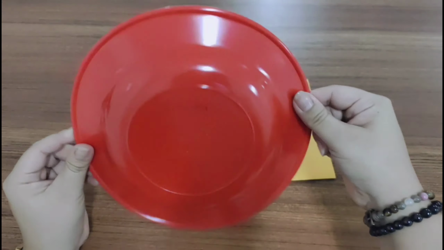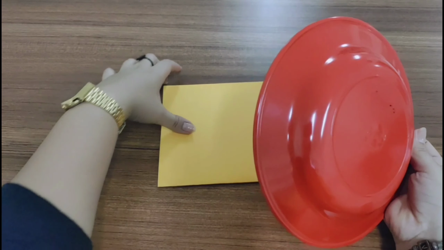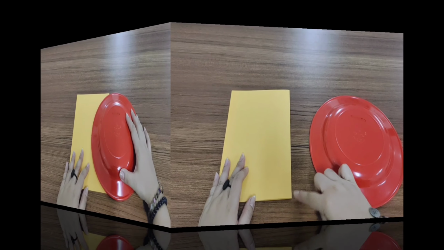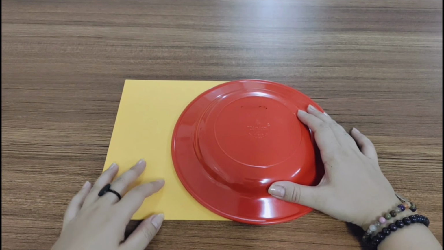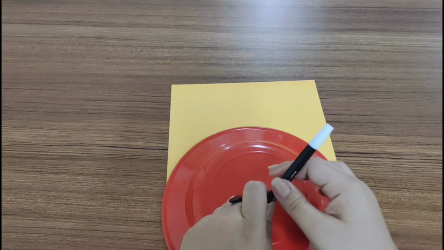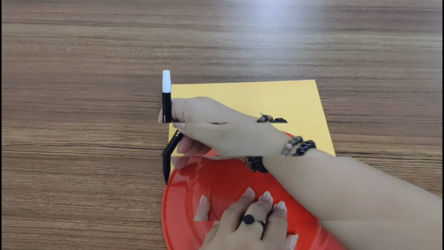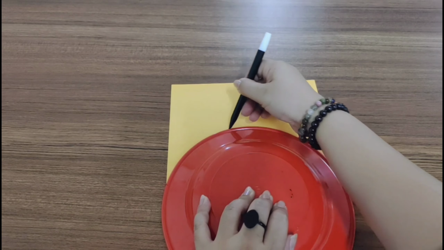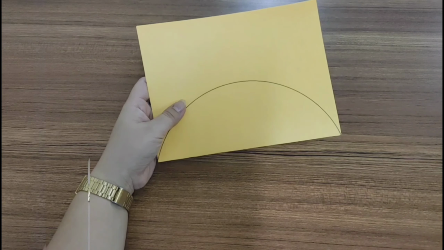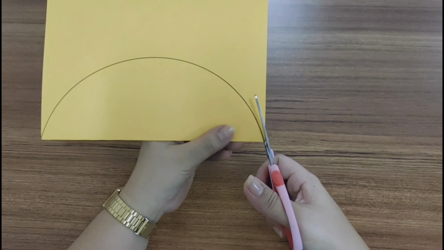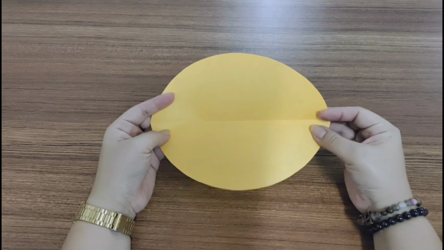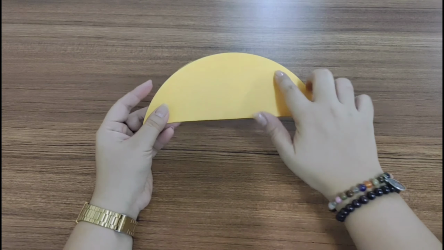And after that, to help us make the half circle, I will use a plate. But friends, if you have other tools that you can use to make a half circle, it's much better. And I will use a black marker to copy the shape. And here is the result. Now, let's take the scissors to cut the shape. Okay, so we are finished with our first step.